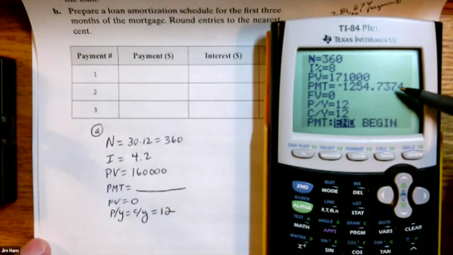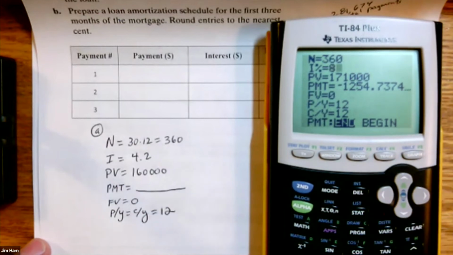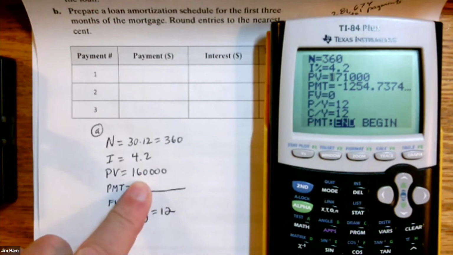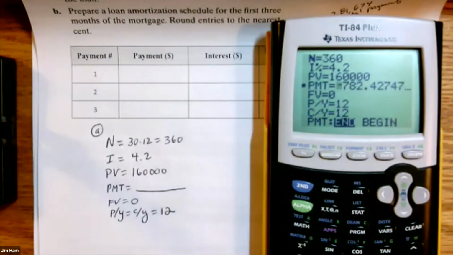All right, we're going to calculate the payment. Interest rate 4.2. 4.2 is a much more reasonable number these days because interest rates are historically low. Like you can get a 30-year fixed mortgage for 3.5% or 4%. So they're really, really low for homes. 160,000, and then calculate the payment. All right.